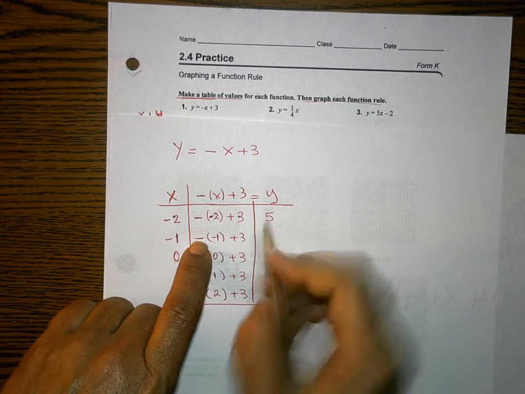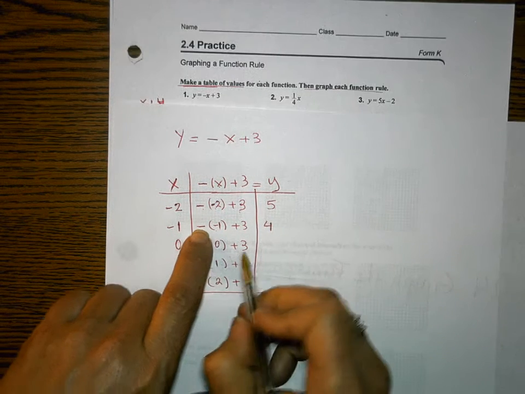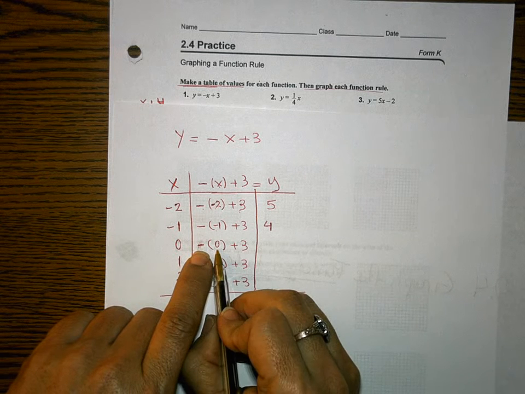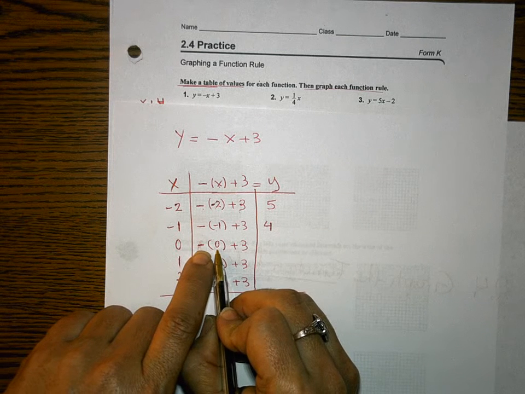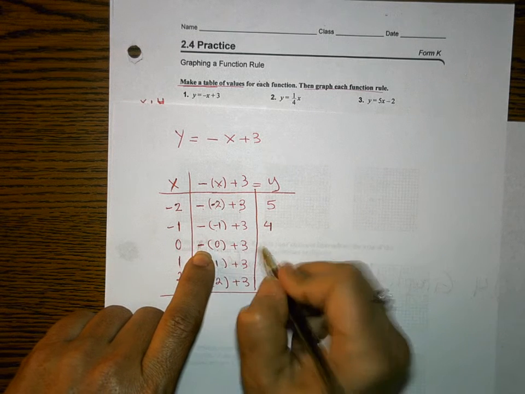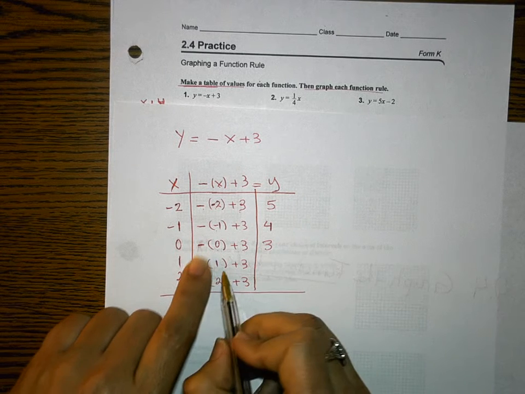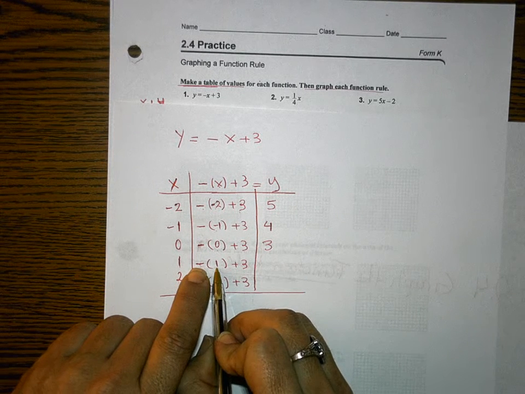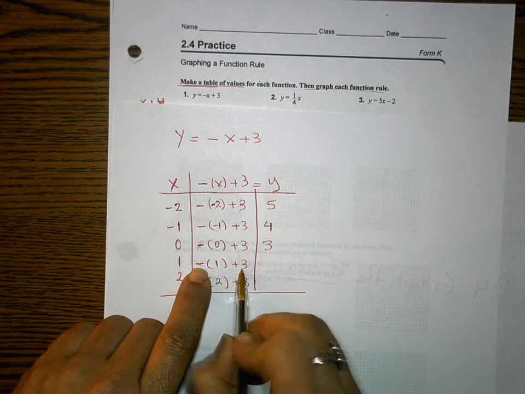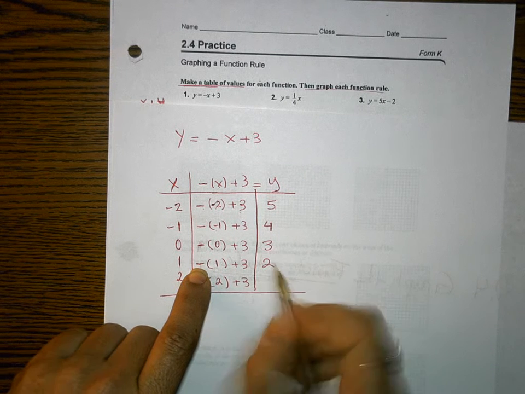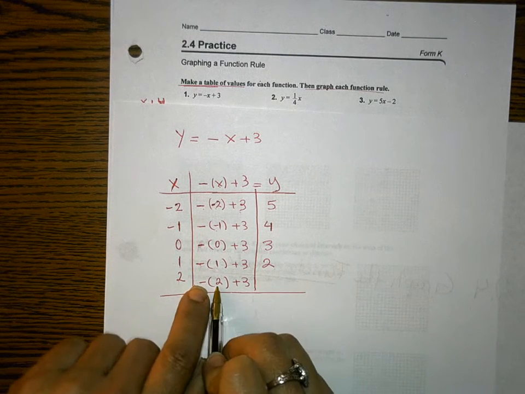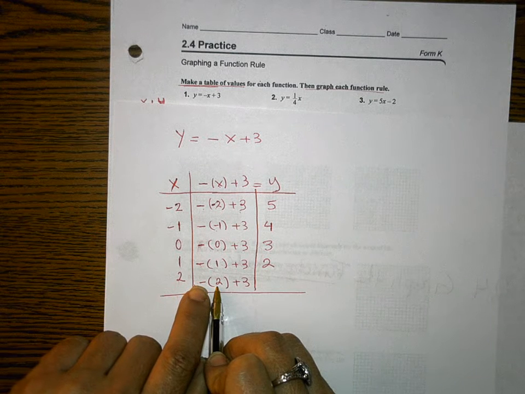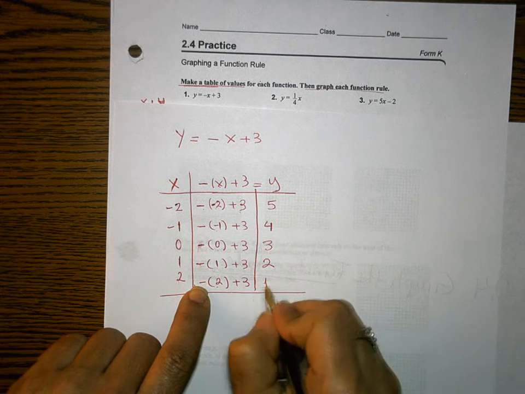And then when you add a 3, you get a 4. A negative times a 0 is 0. But then when you add a 3, 0 plus 3 is 3. A negative times a positive 1 becomes negative 1. Plus a 3 gives me a 2. A negative times a 2 is negative 2, plus a 3 gives me a 1.